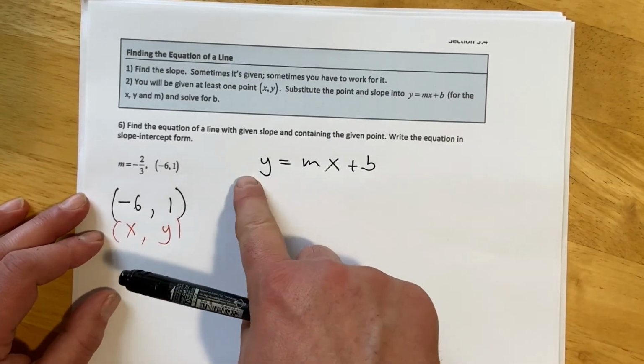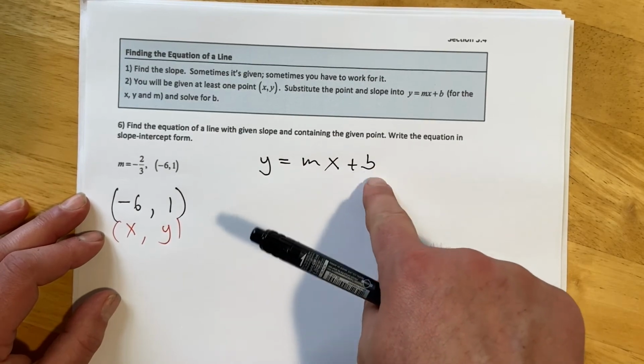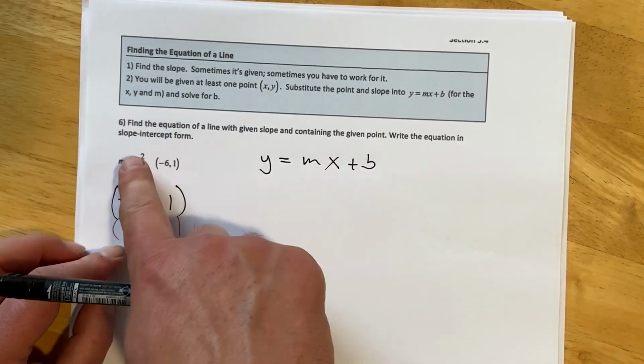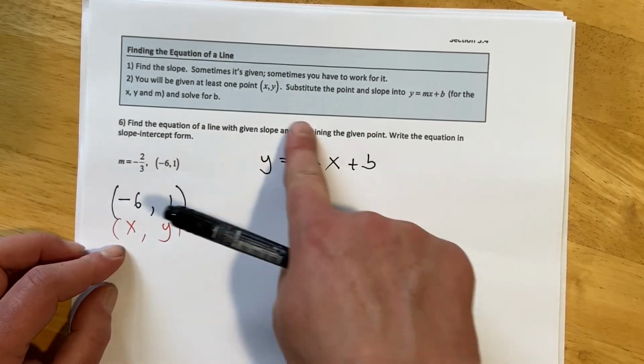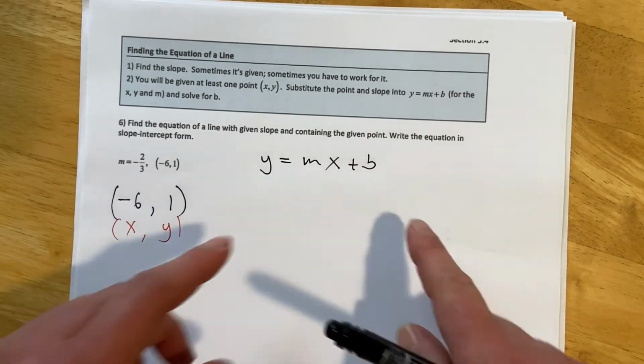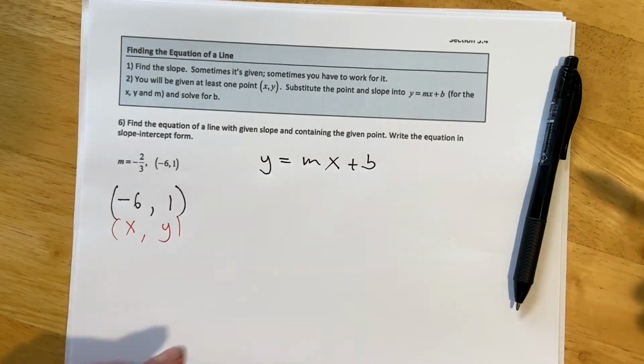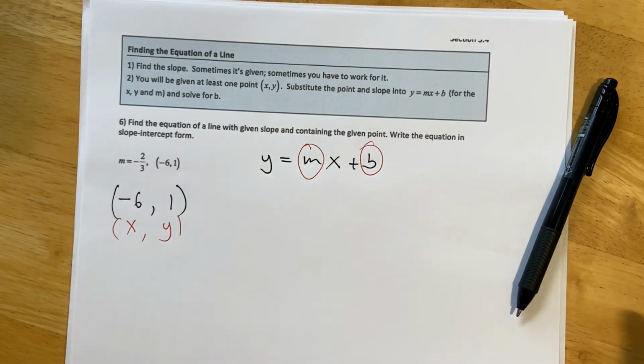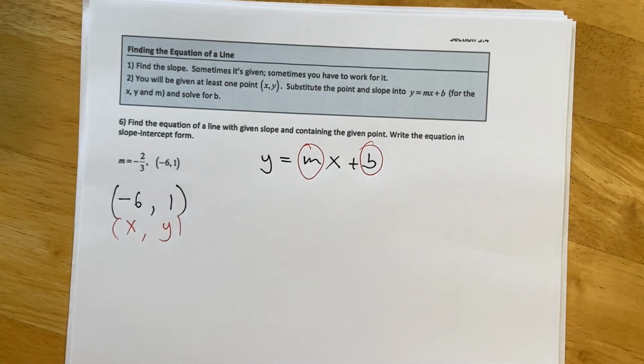So what that means is I know 3 of the 4 letters and now I can solve for b. And so that's what step 2 is essentially, just substituting your slope and your point in for these 3 and solving for b. Remember, when we're solving for the equation of a line, there's 2 things we need, and those are m and b.